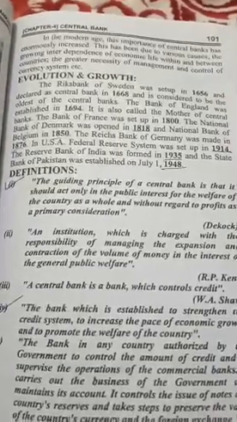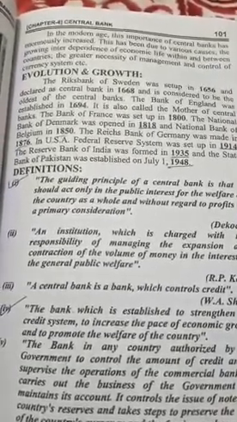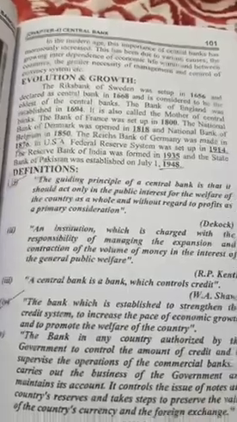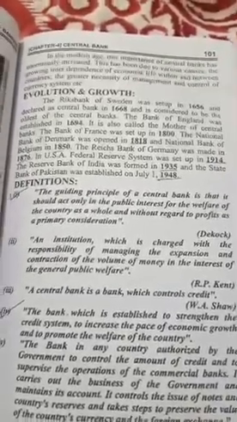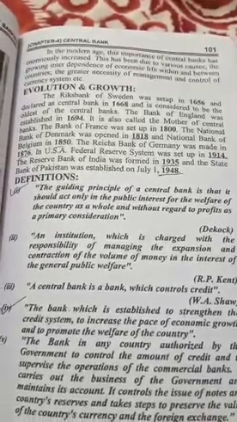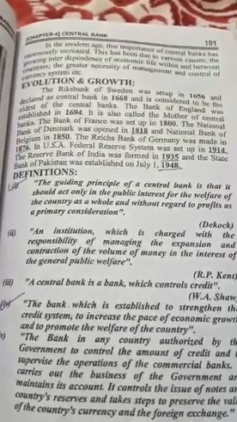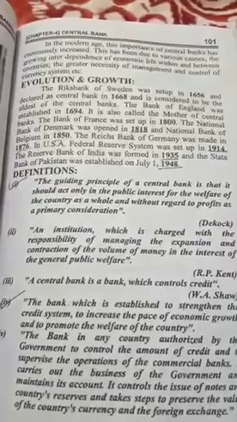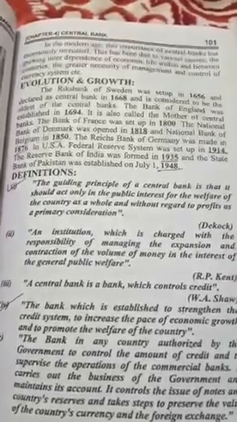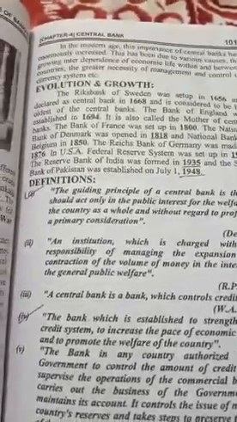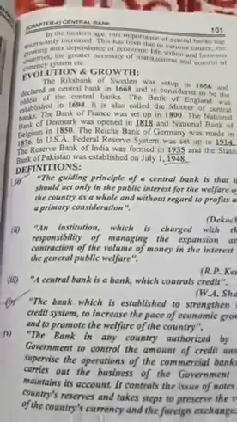The richest bank of Germany was made in 1876 in USA. The Federal Reserve System was set up in 1914. The Reserve Bank of India was formed in 1935 and the State Bank of Pakistan was established on July 1st, 1948. Definitions.